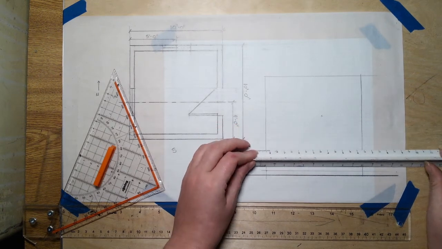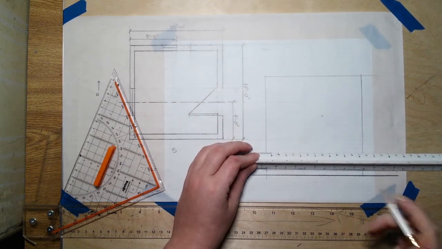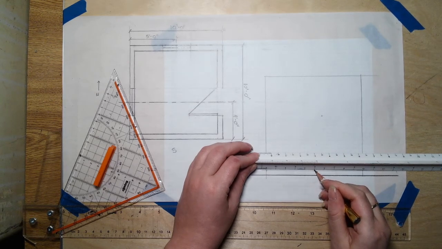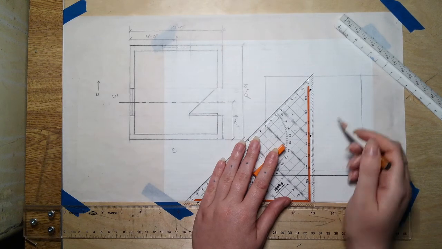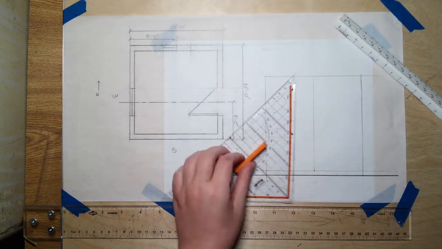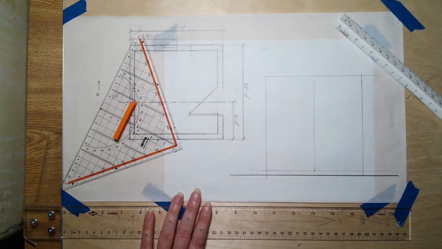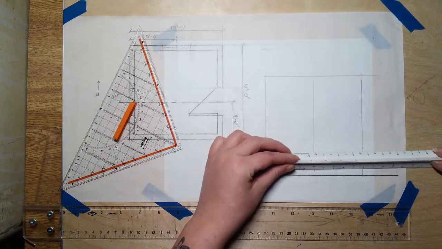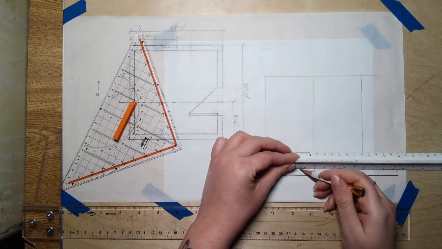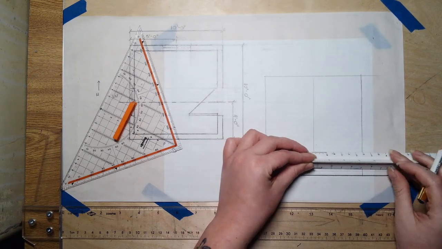So again, I'm just going to measure across one of these lines 5 feet in, and that's going to be for the center of my window. And then I'm going to measure 1.5 feet out on either side.